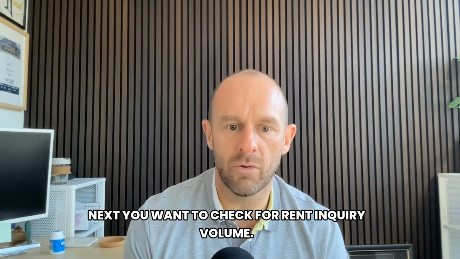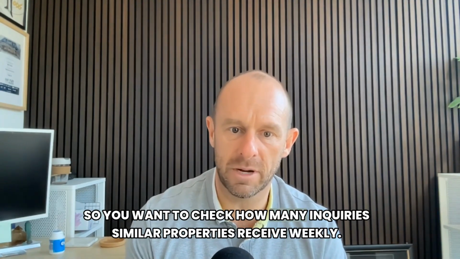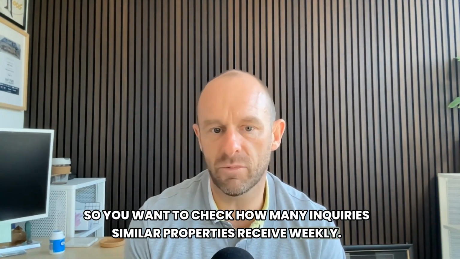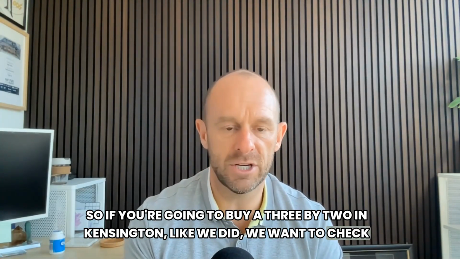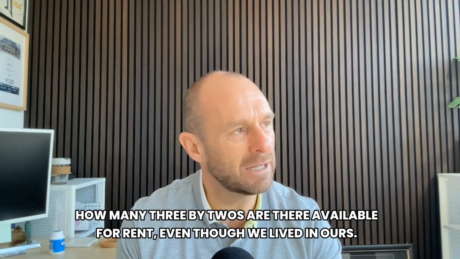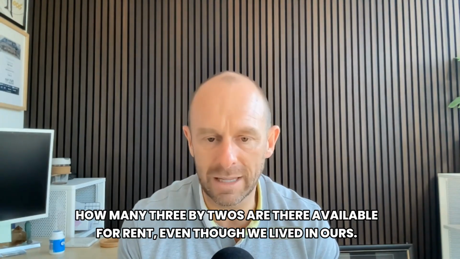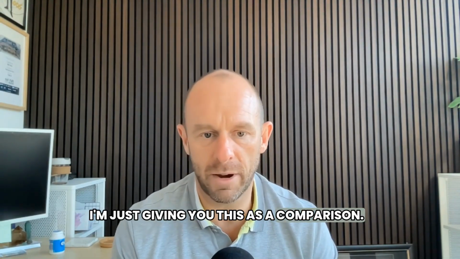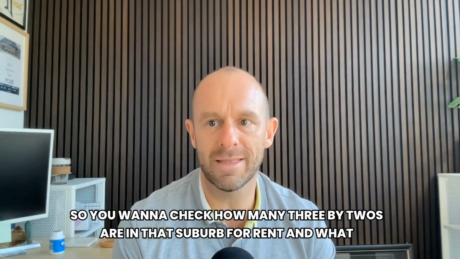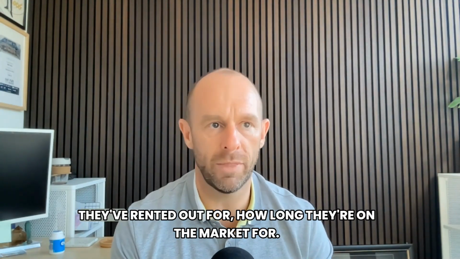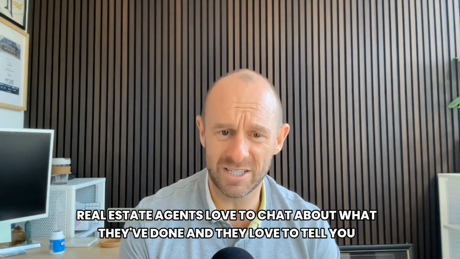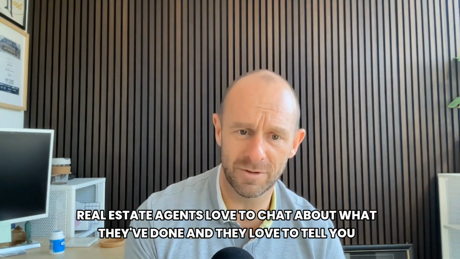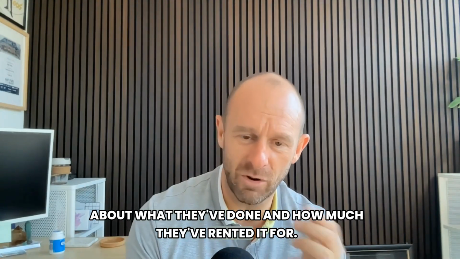Next, you want to check rent inquiry volume, meaning how many inquiries similar properties receive weekly. If you're going to buy a 3x2 in Kensington like we did, check how many 3x2s are available for rent, even though we lived in ours. I'm just giving you this as a comparison. Check how many 3x2s are in that suburb for rent, what they've rented for, and how long they're on the market. Give the agents a call. Real estate agents love to chat about what they've done and how much they've rented it for.